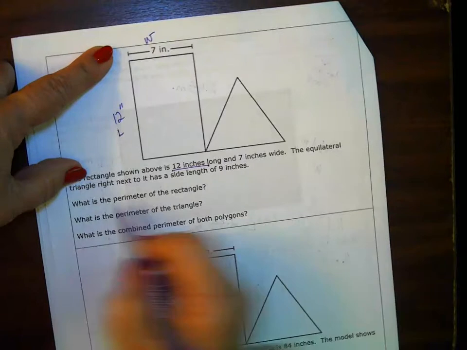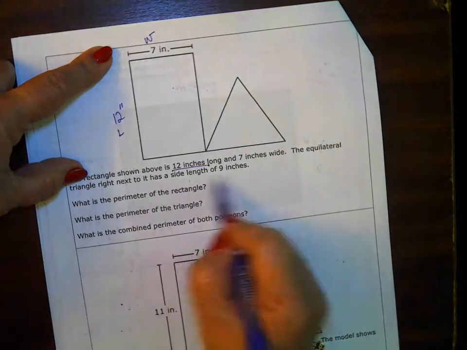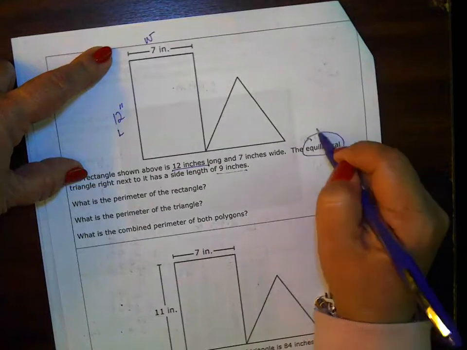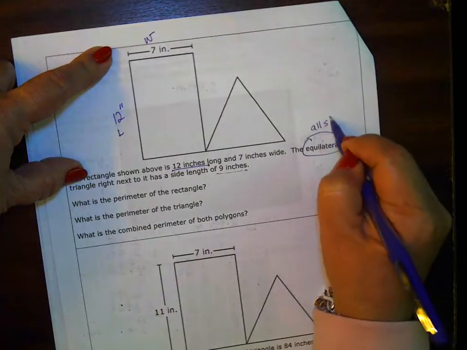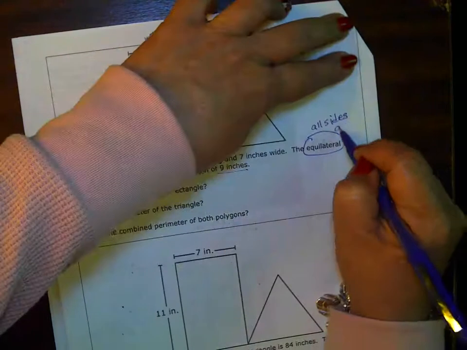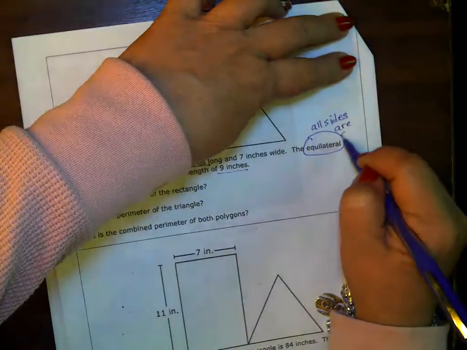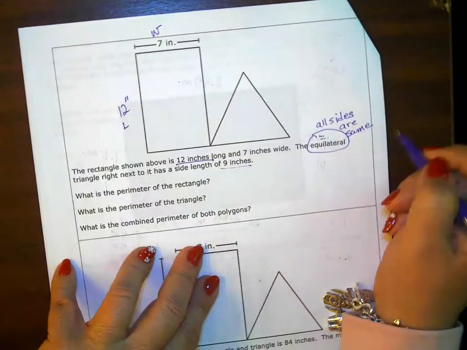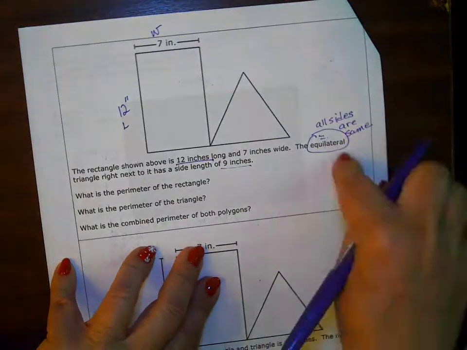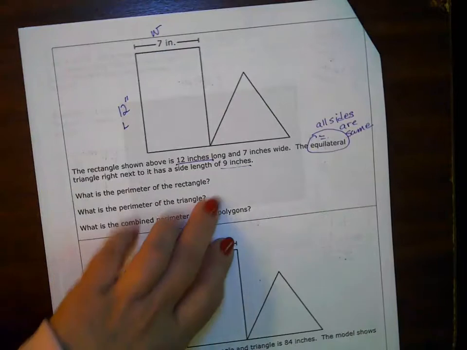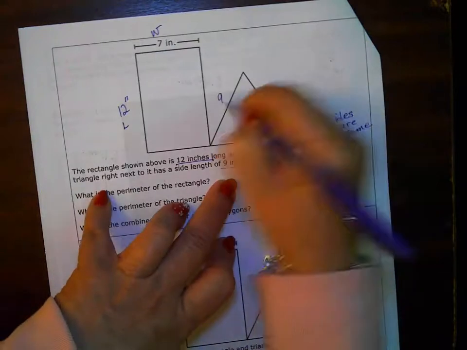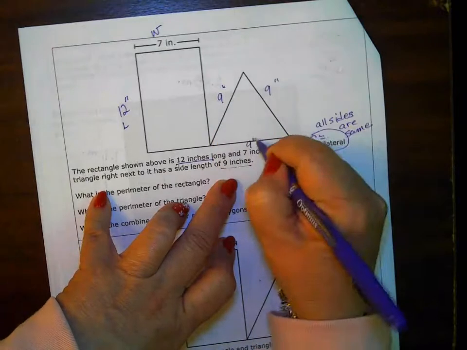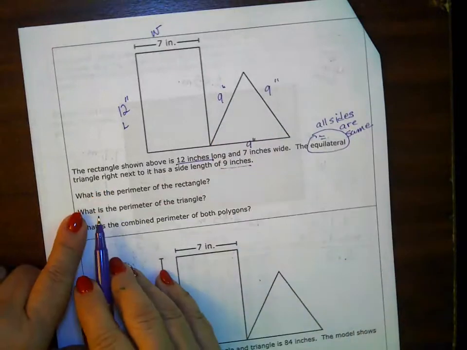The equilateral triangle right next to it has a side length of 9 inches. Equilateral, I'm circling that, means that all sides are the same. Or you can put the equal sign above that. No matter what you do, you've got to show that when you see that word. So now that I know that this is 9 inches, and this is 9 inches, and this is 9 inches, let me go ahead and solve what the question wants to.